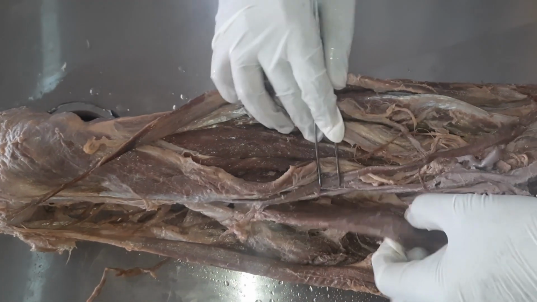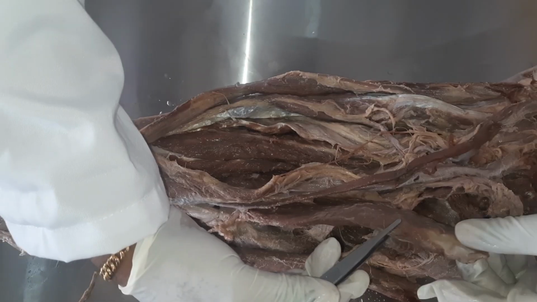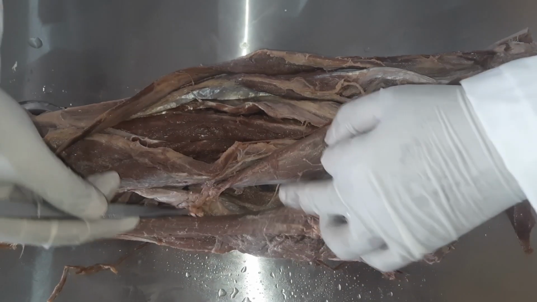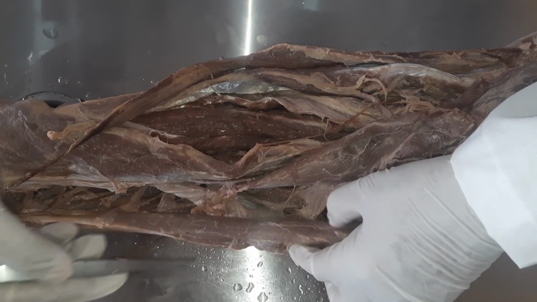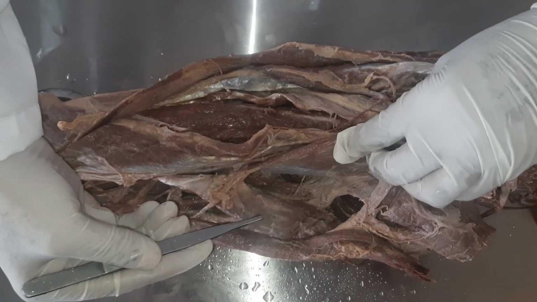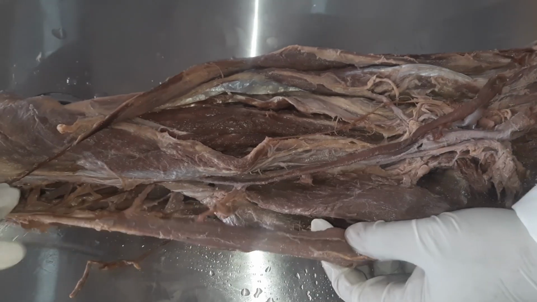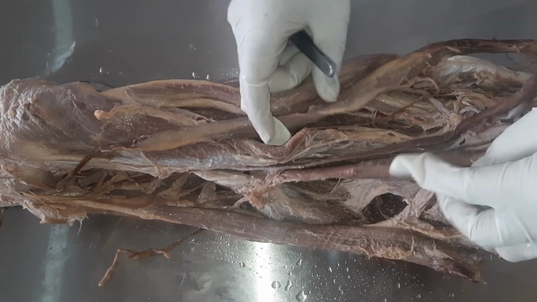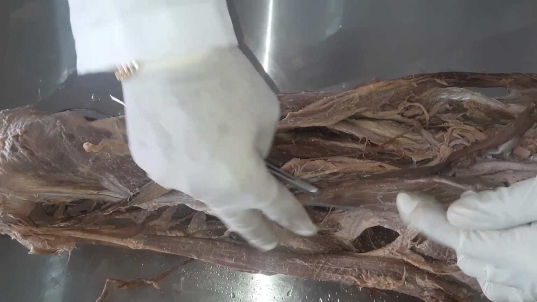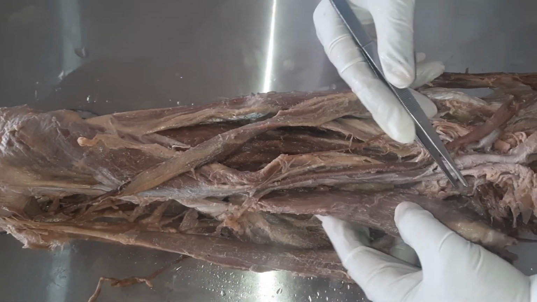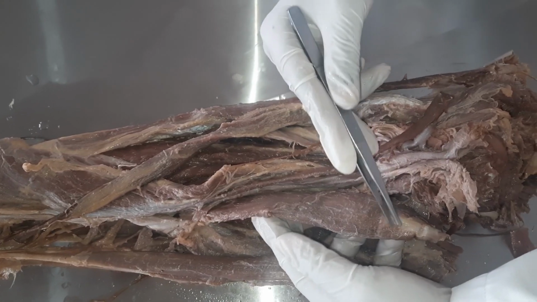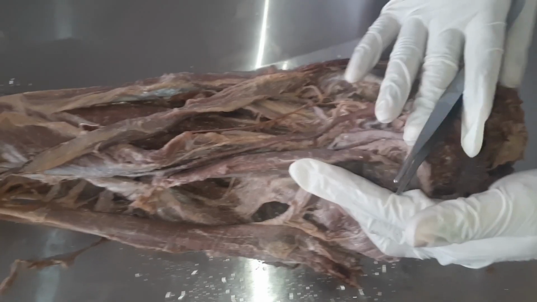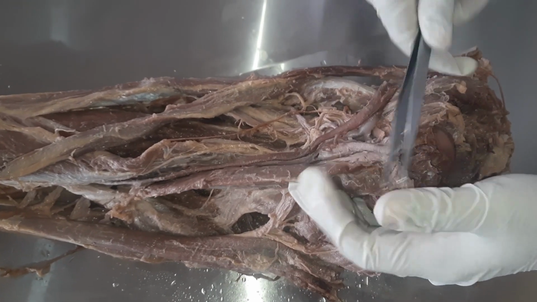And the muscles here, this is adductor longus. Below that, this bulky muscle, that is adductor magnus. This is Gracilis. And this region is femoral triangle, bounded by medial border of adductor longus, medial border of Sartorius, above by inguinal ligament.